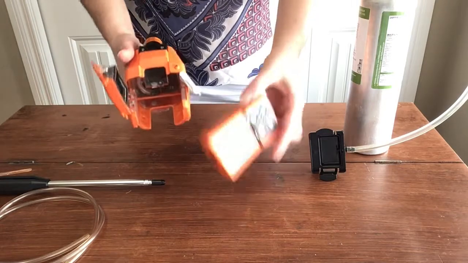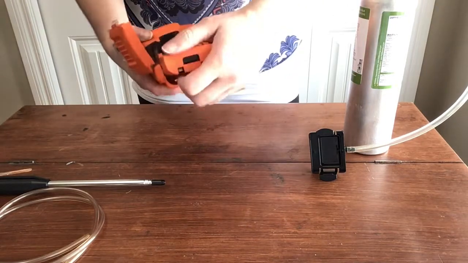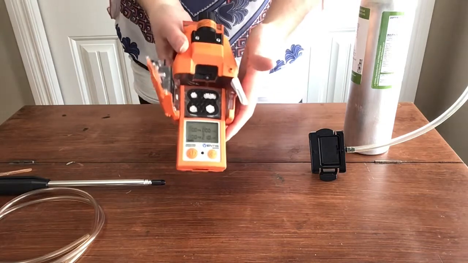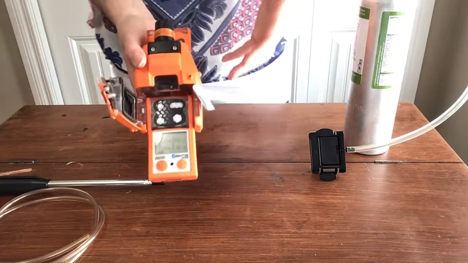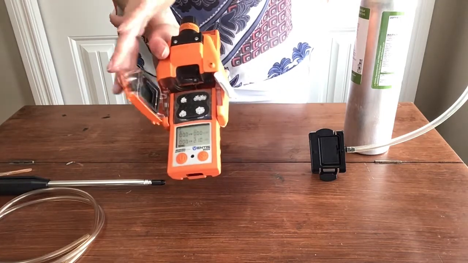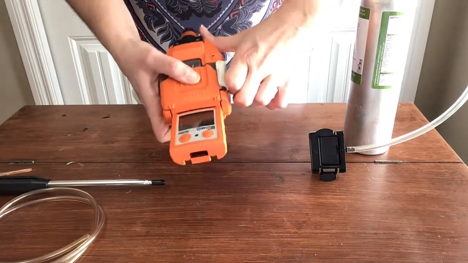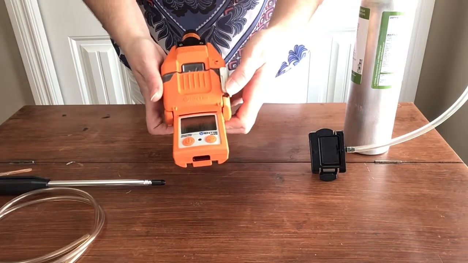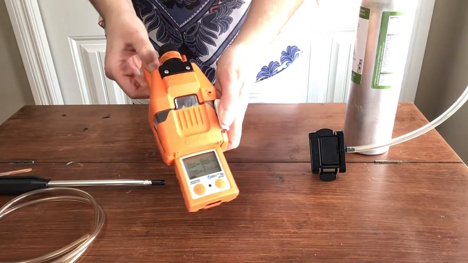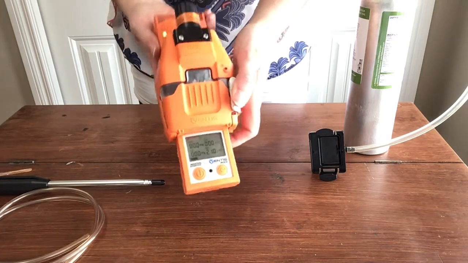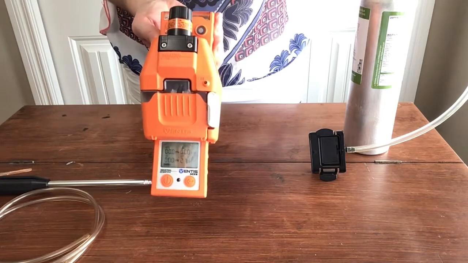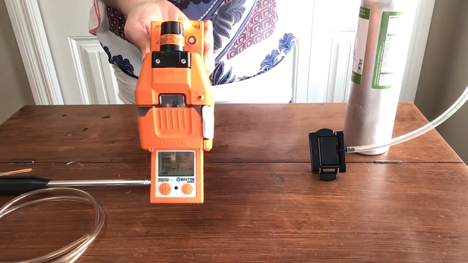Simply open this latch, place your monitor in like this after you've already done your bump tests and your zero and you know that it's been calibrated. And make sure your sensors are facing out here. And then close your unit, okay? To turn this one on, you just press and hold the on-off button here. And again, you'll get the beep, and you can hear the pump running, okay?